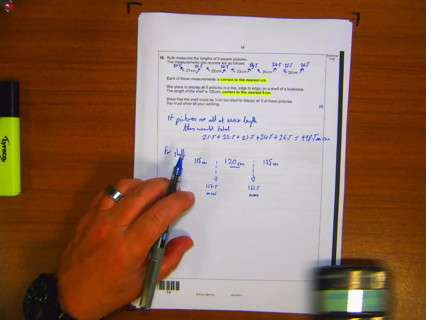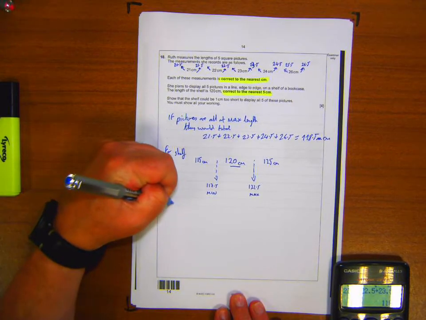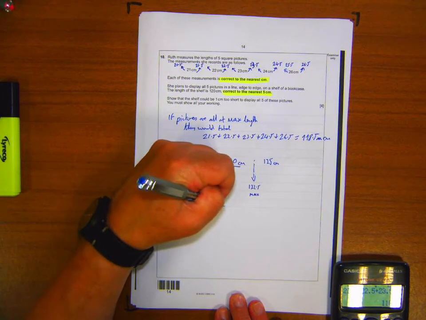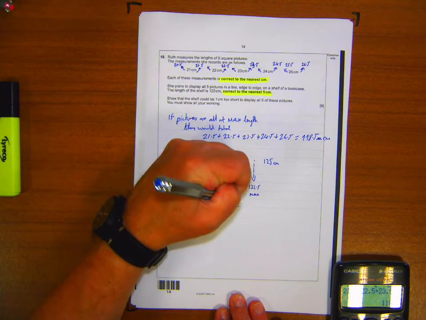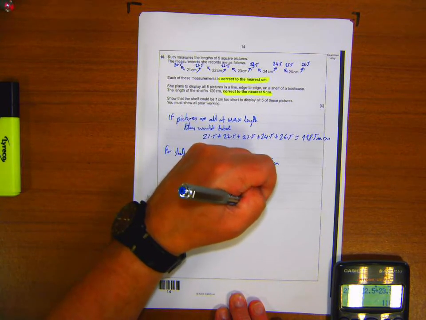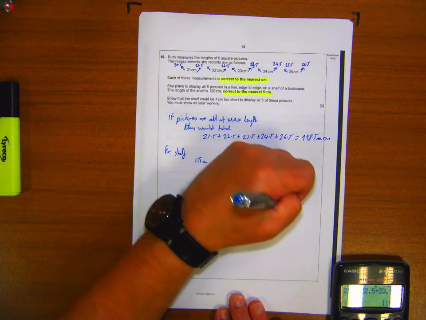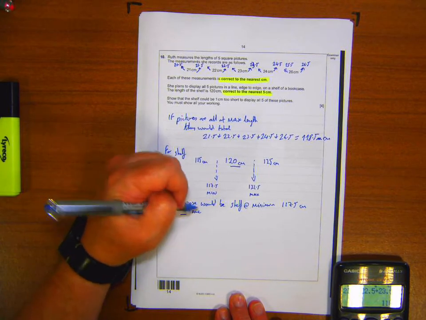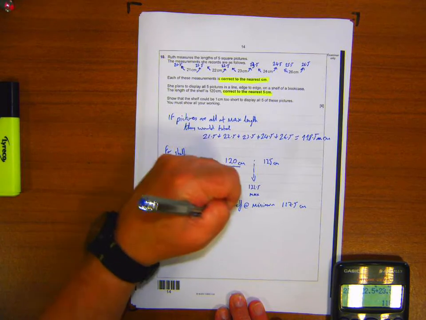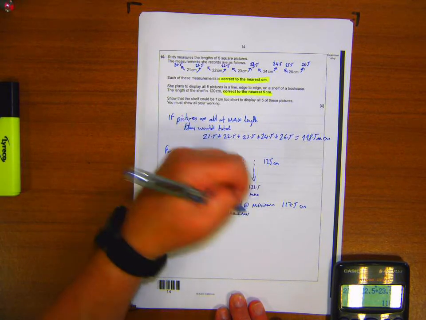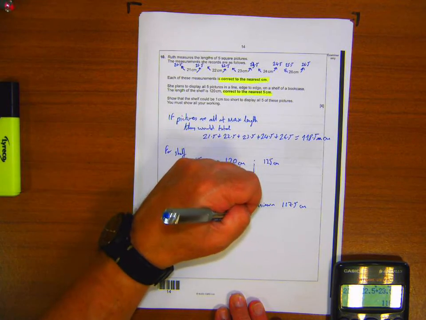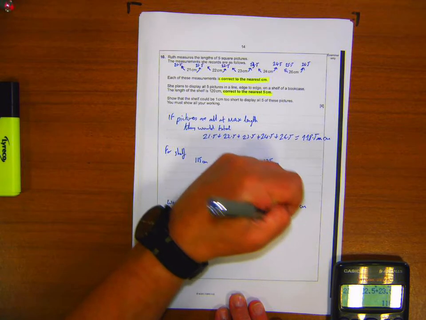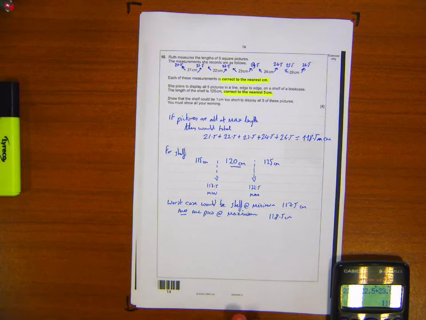Perfect. Okay. So worst case would be shelf at min 117.5 and all pics at maximum, which is 118.5. So there's your 1 centimetre difference.